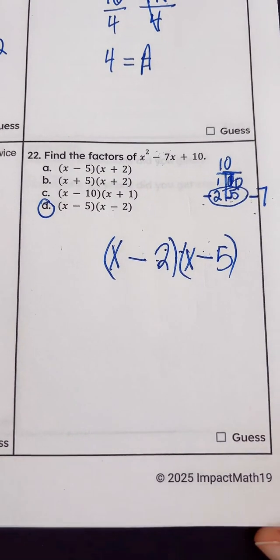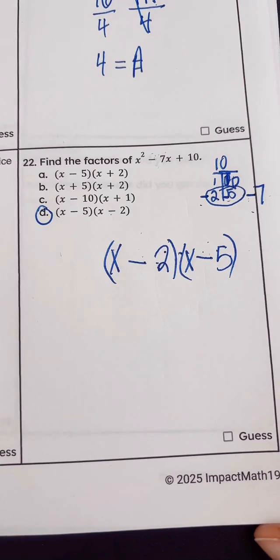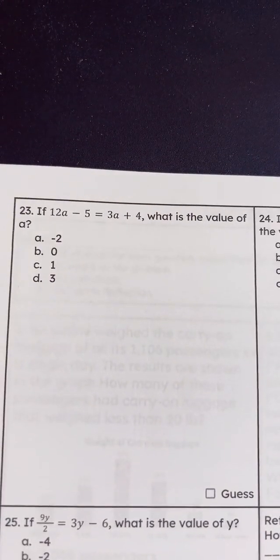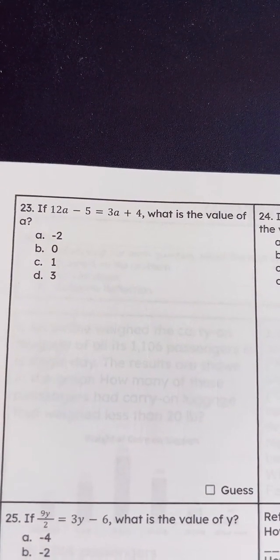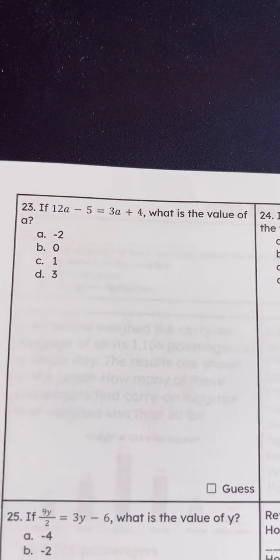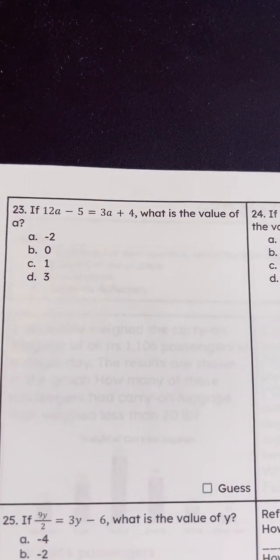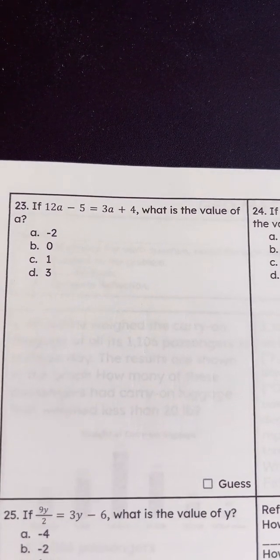Yep. That makes sense. All right, let's go to the next. Number 23. I love it. Oh, wonderful, you guys. Wonderful.